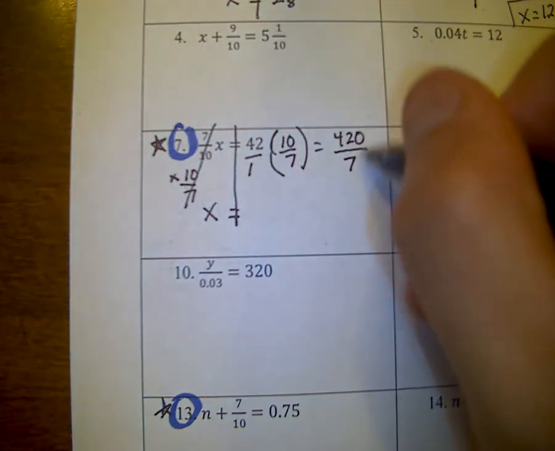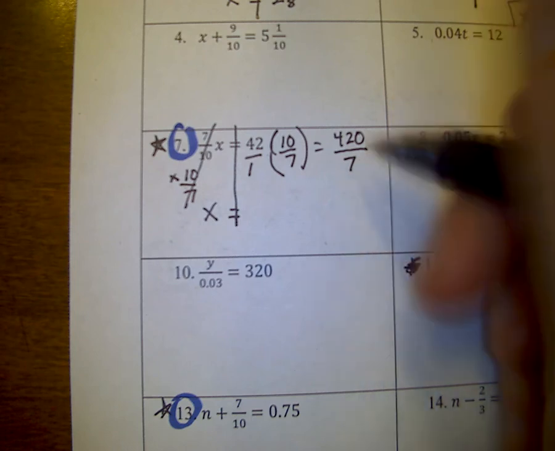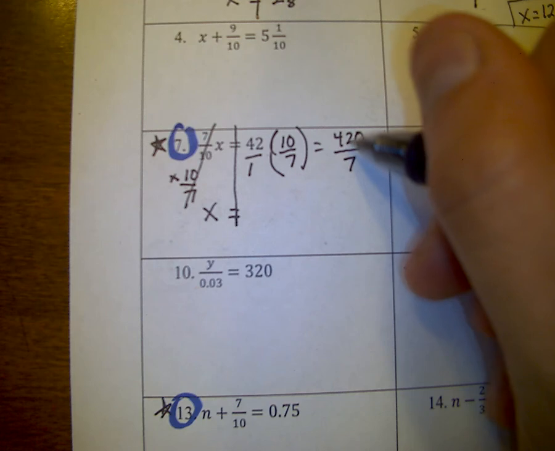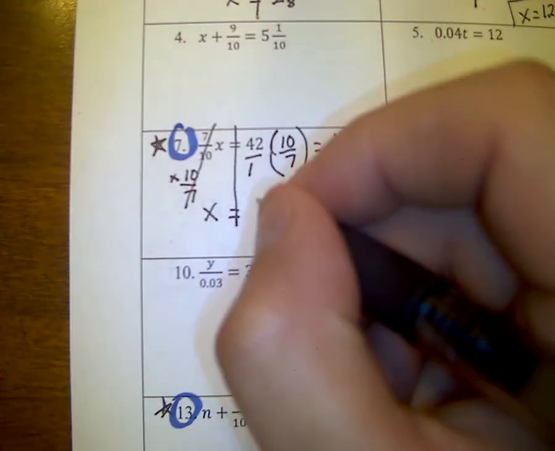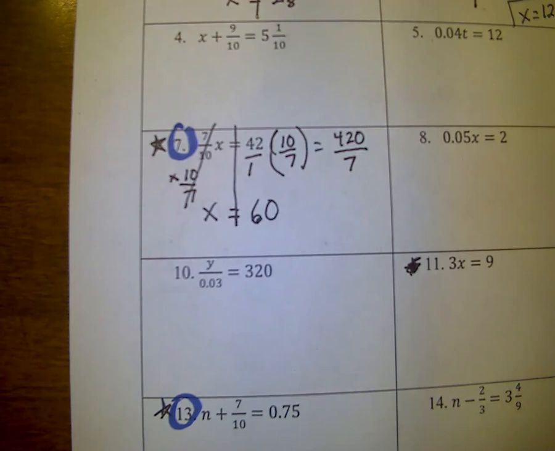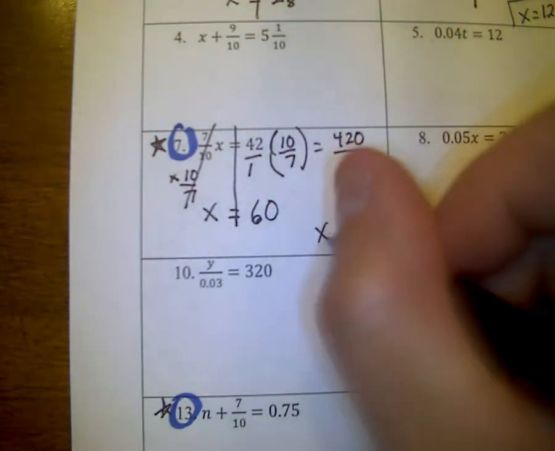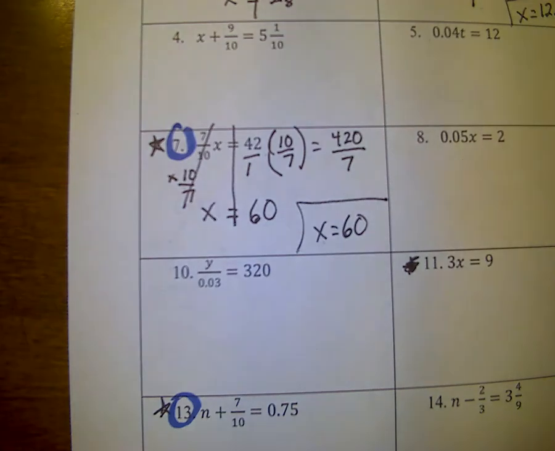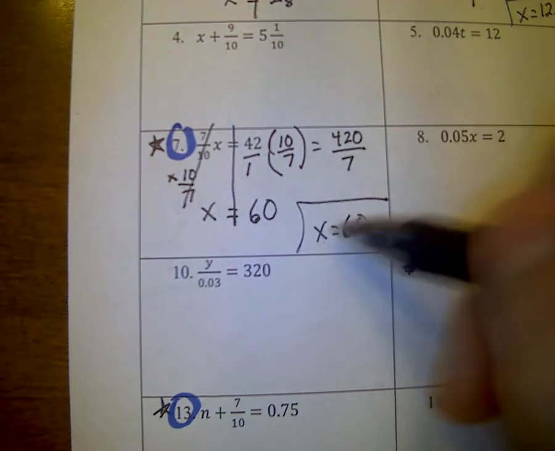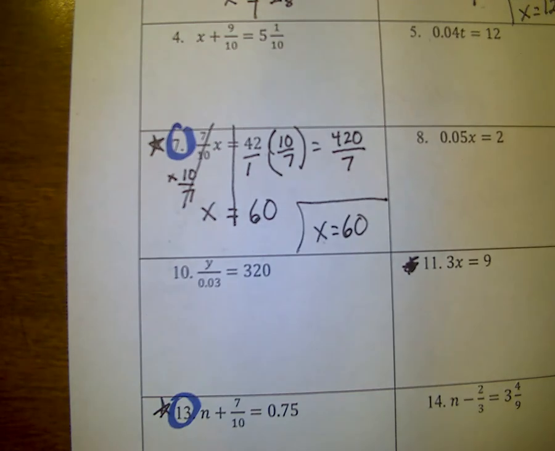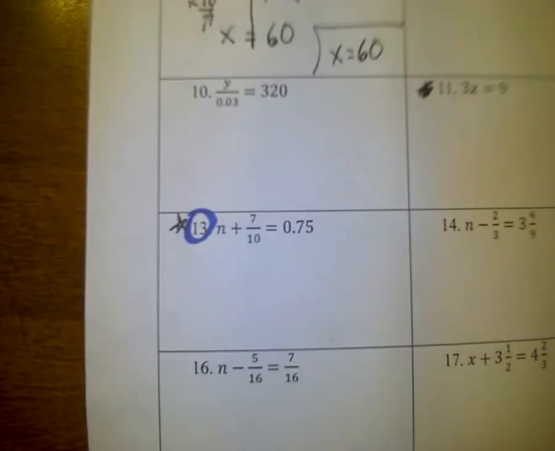Now, 420 divided by 7 looks like a big number, but actually all I have to do is I know that 7 times 6 is 42. So my answer could just be 60. So x equals 60. Once again, I can always plug this back in for x to check my answers.